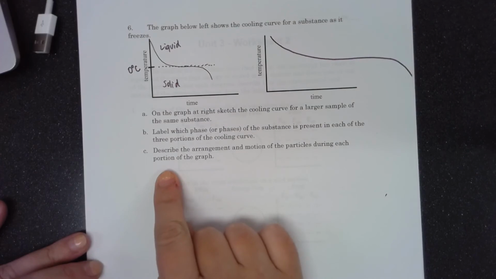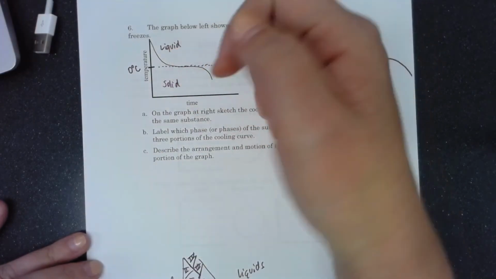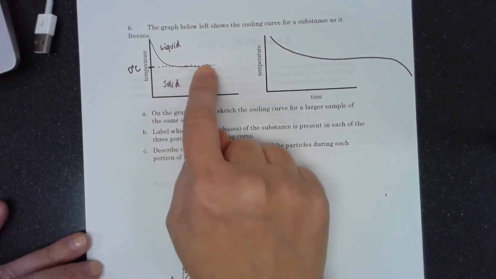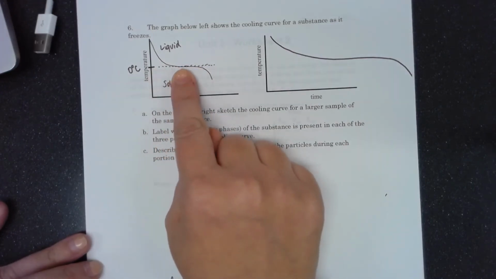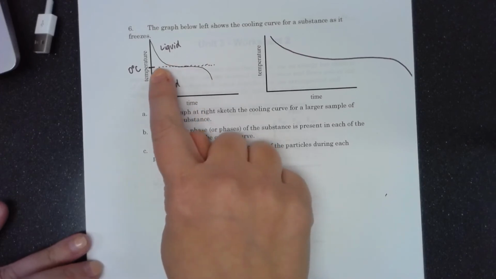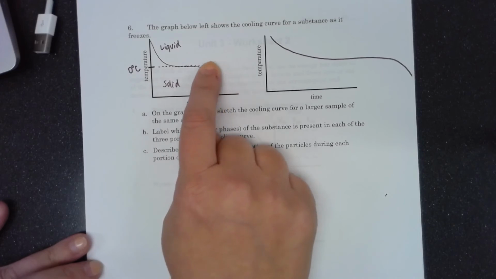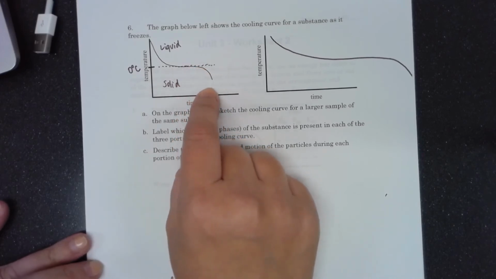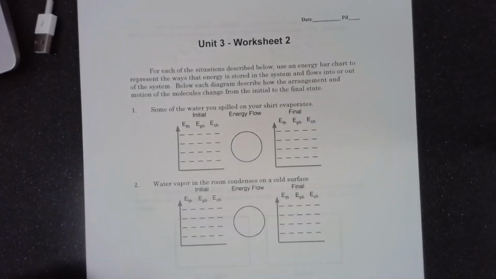The particles during each portion of the graph, up here we've got liquid where the particles are moving rather quickly. When we're doing this phase change here, we have some particles that are moving quite slow compared to others. They're not necessarily all the same. And then once all of them are a solid and they've all slowed down substantially, then we can start to cool the temperature again. So I hope that helps you guys understand what's going on with those.